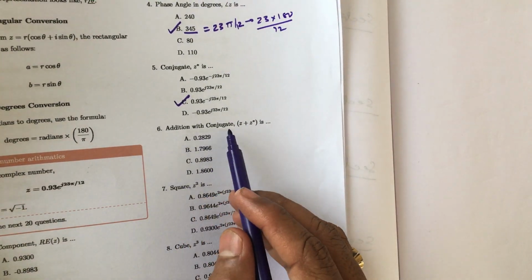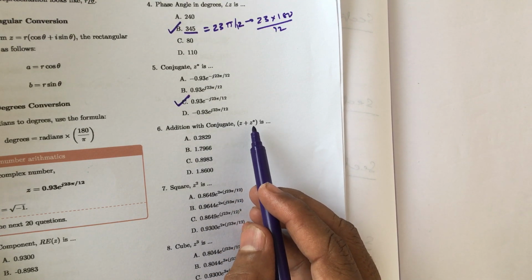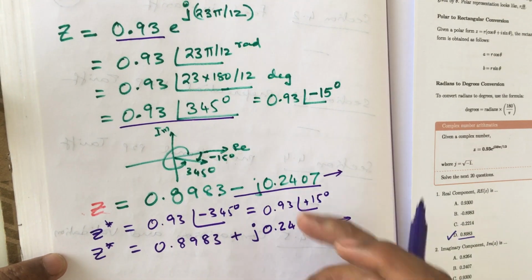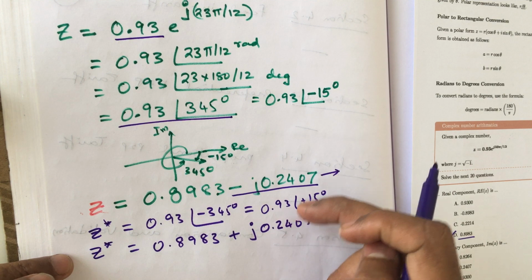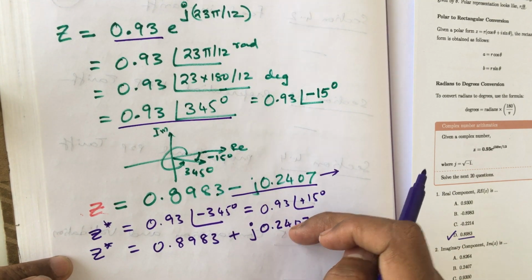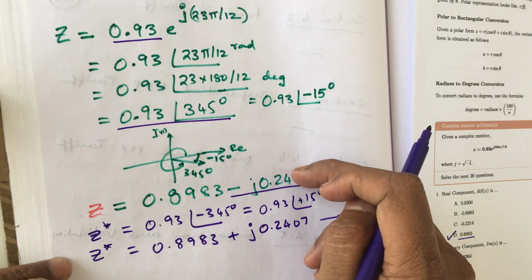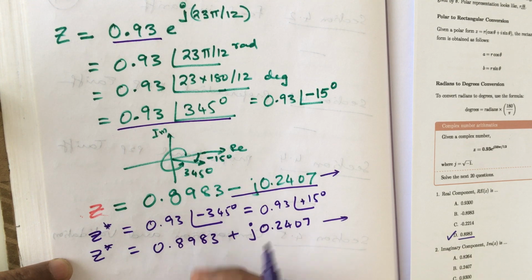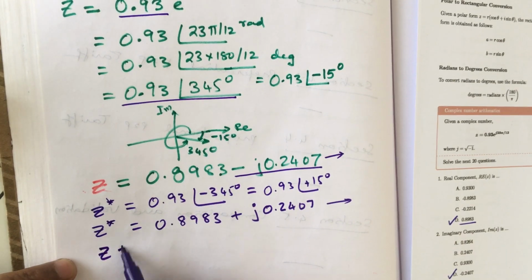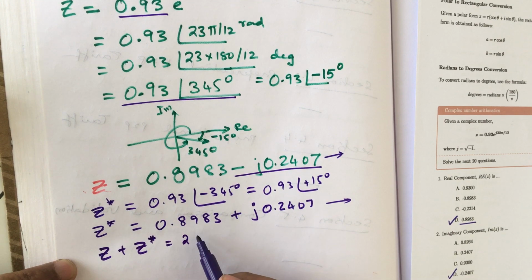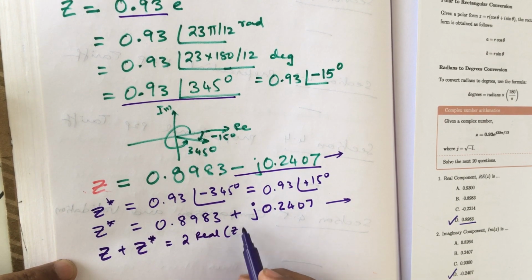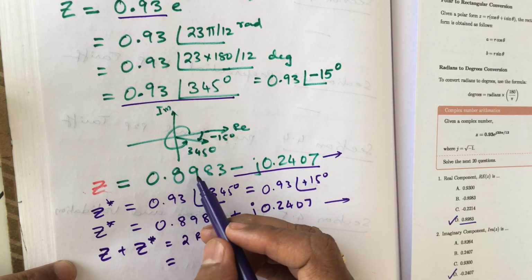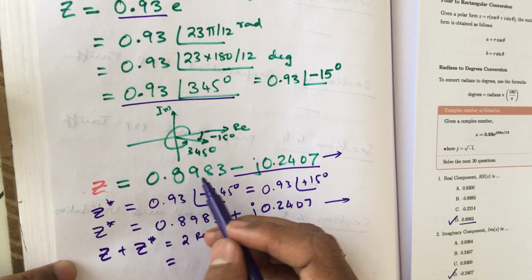Next one, addition with conjugate, Z plus Z star. Here you notice one thing, you look at this and this. When you add a number with its conjugate, the imaginary component will cancel out. If this was negative, this is positive. If this was positive, this is negative, and they will both cancel out. What remains will be 2 times the real component. So Z plus Z star is nothing but 2 times the real component of Z. That is 0.8983 into 2. Round it to 0.9 into 2, so it will be 1.8, slightly less than 1.8.